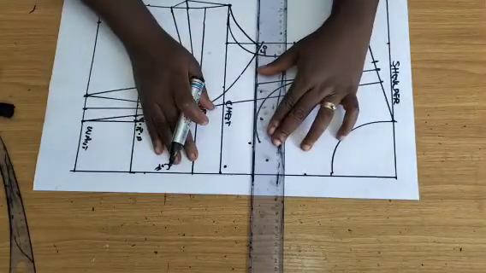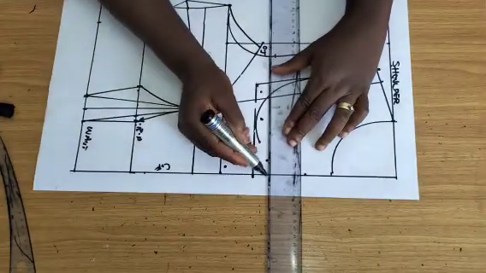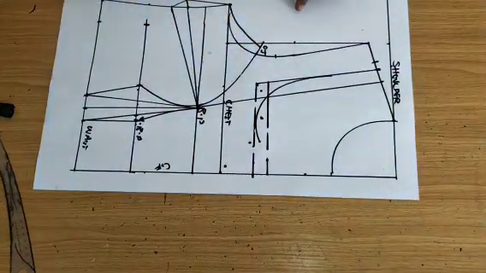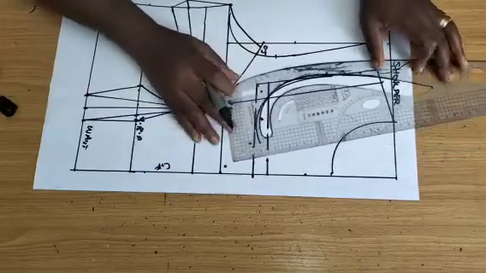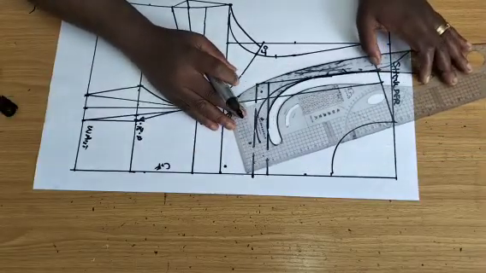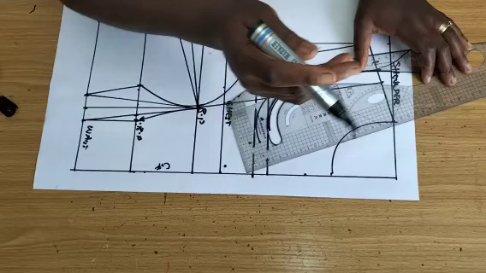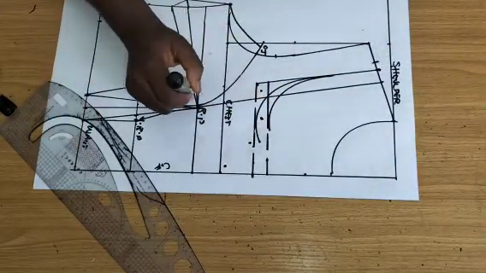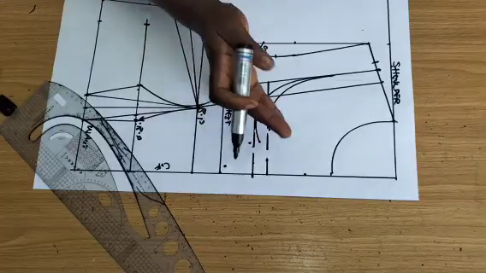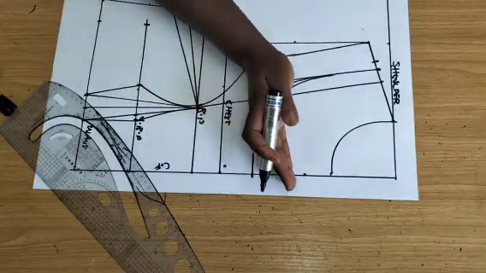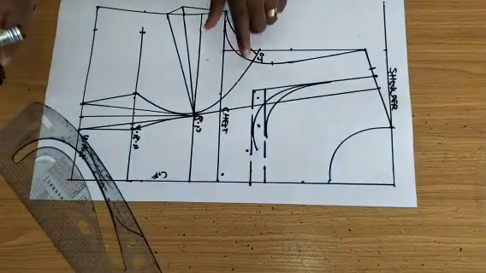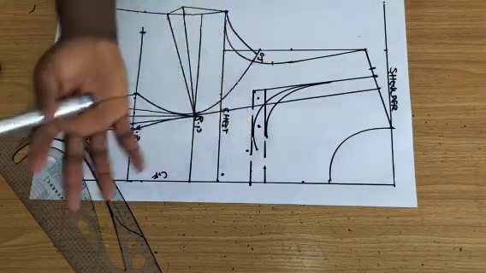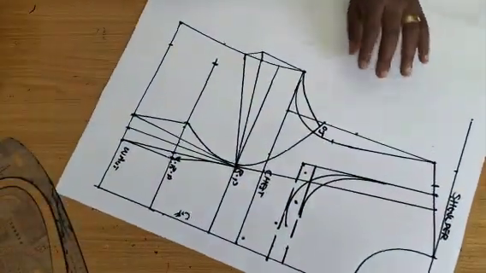So here I'll take my 0.5 with a dotted line again, back to this 1.5, and I'll sit my ruler once again this way, and finally I get what I wanted. So you can see my bust is now in. If you want your bust to cover a little more, you can keep coming up till you get what you want on the paper. So at the end of the day, you don't finish making this dress and everywhere is open.